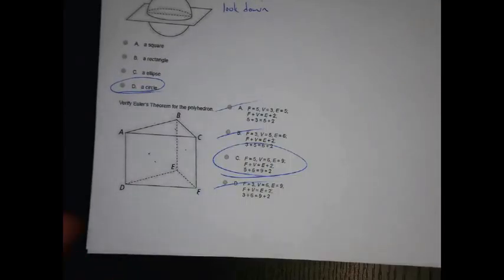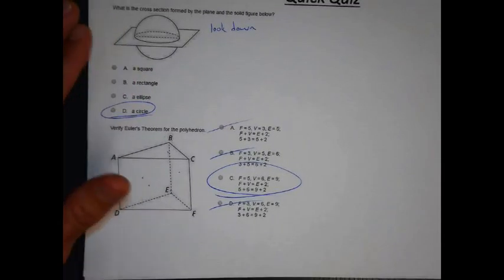Must be the answer. I don't even need to know what Euler's theorem is. So that's how you cheat standardized testing. This is why I don't like them.